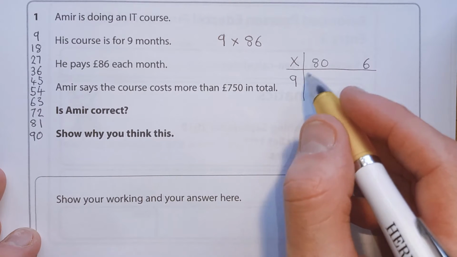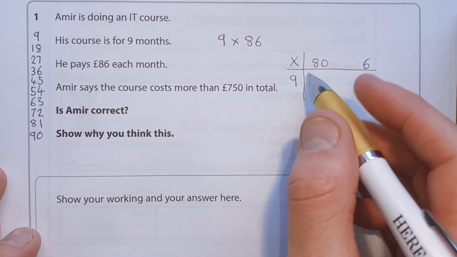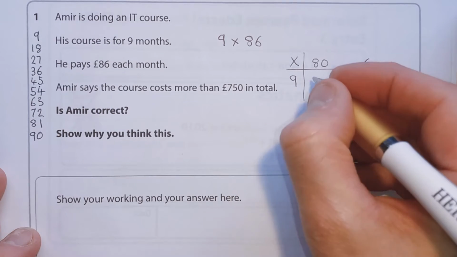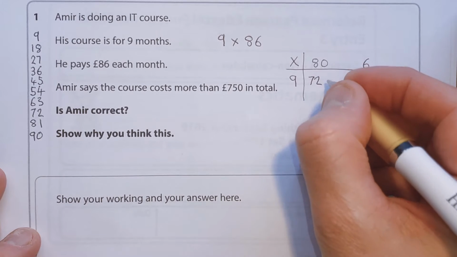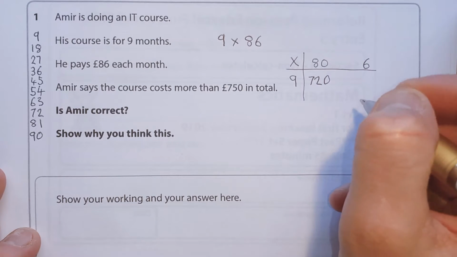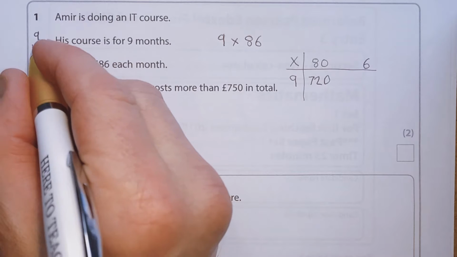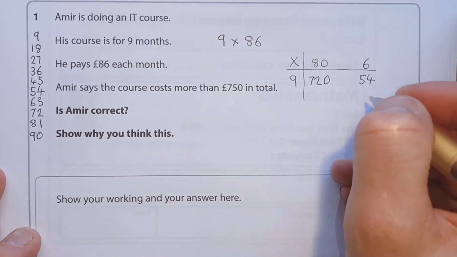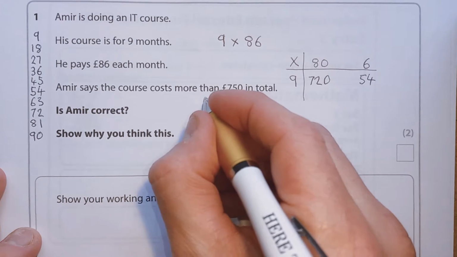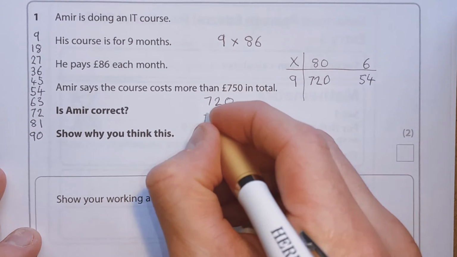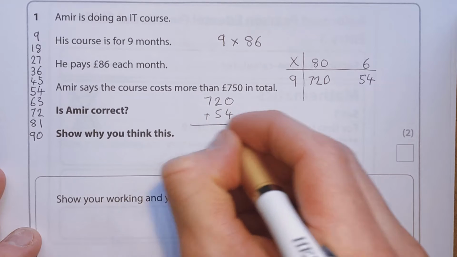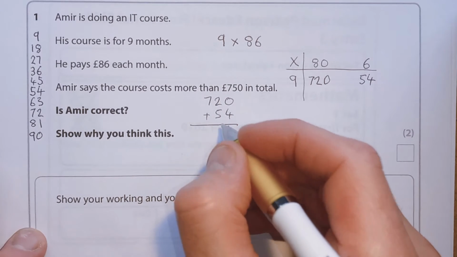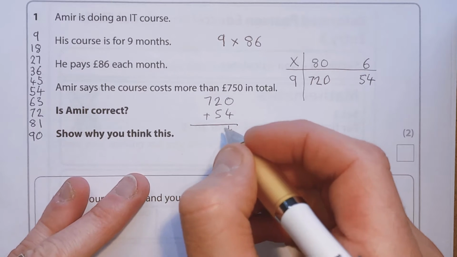Right, so now 9 times 8, so 8 9s, 1, 2, 3, 4, 5, 6, 7, 8, that's going to be 72, and we just put the 0 on the end. And 6 9s, 1, 2, 3, 4, 5, 6, we've got 54. So we need to add those two together. 720 plus 54. 0 plus 4 is 4. 2 plus 5, we'll start with 5, 6, 7.